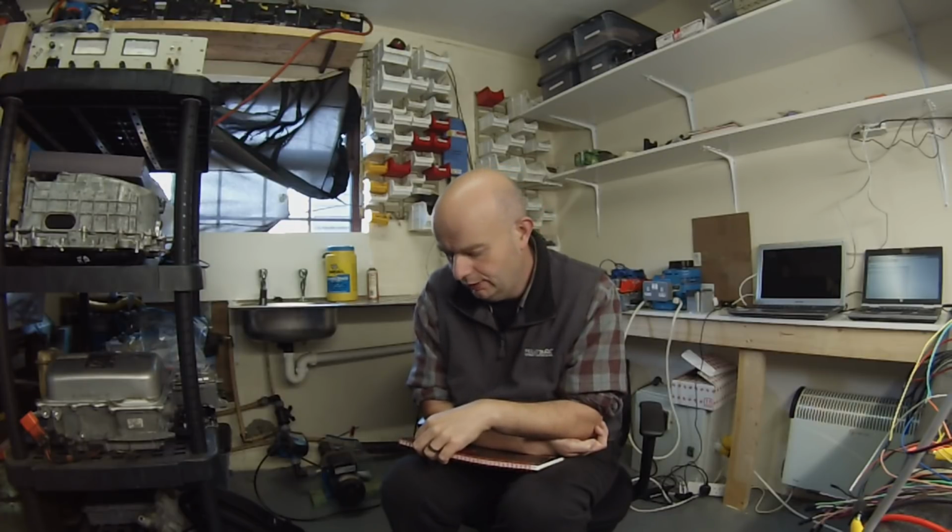So the next problem that we had was that when we're on the dyno, we couldn't really get the power up, because every time that we tried to inject more than about 700 to 800 amps of peak current into the rotor, we would trigger an overcurrent shutdown.